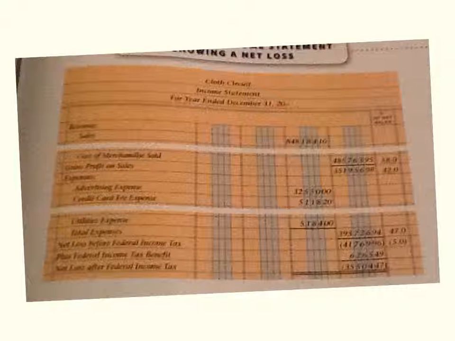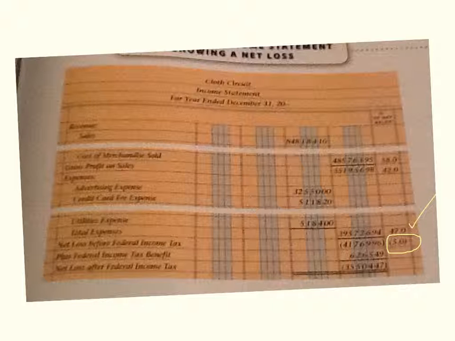Looking at this income statement further, one other thing that I wanted to point out is that you had your loss showing up with brackets around it. This loss shows that for every 5 cents of sales, you've lost 5 cents on every sale that has been made. And it's mainly because of your expenses being overstated.